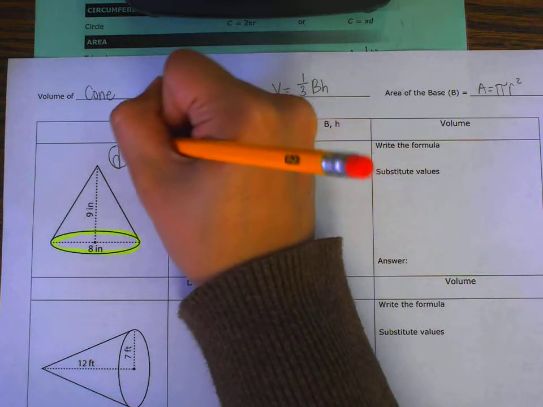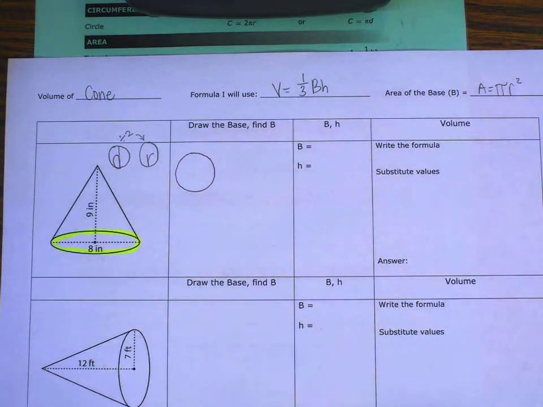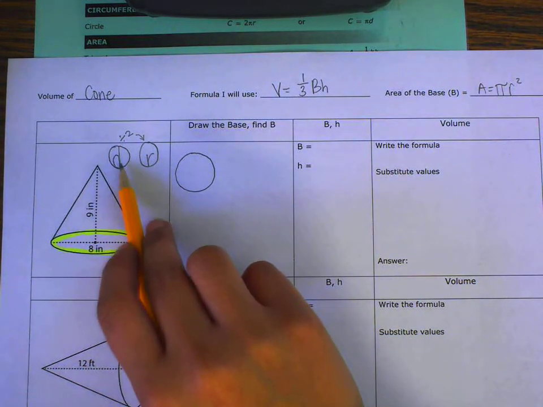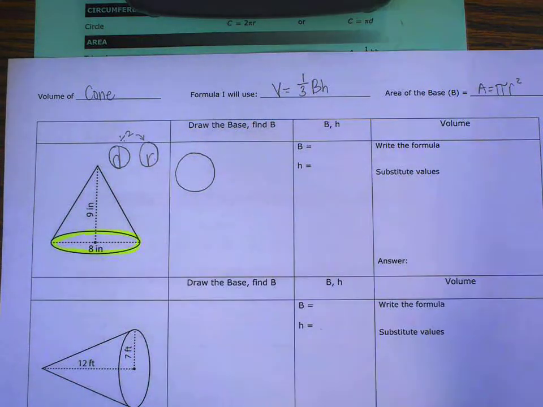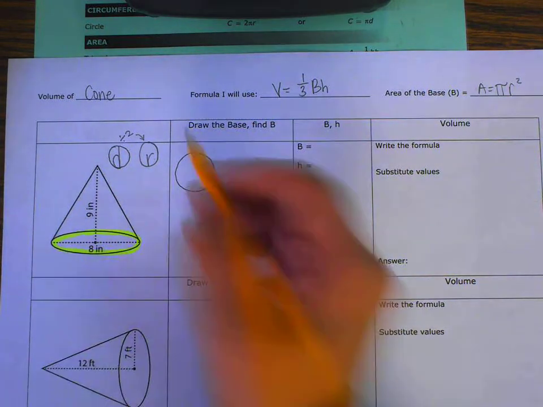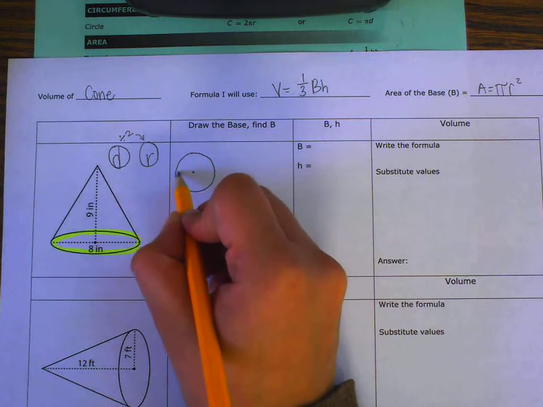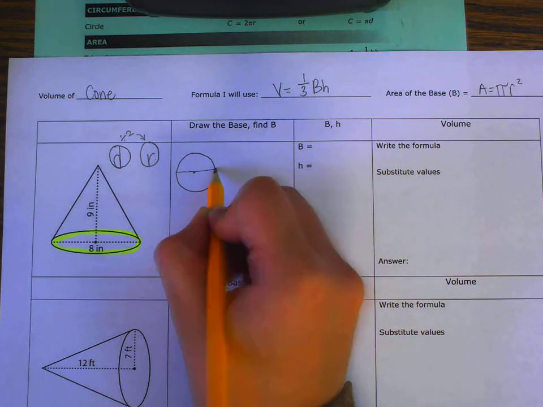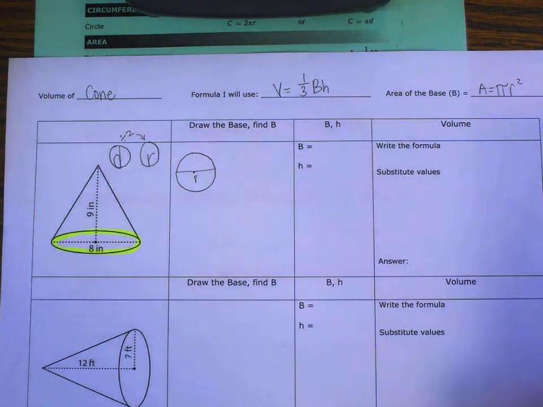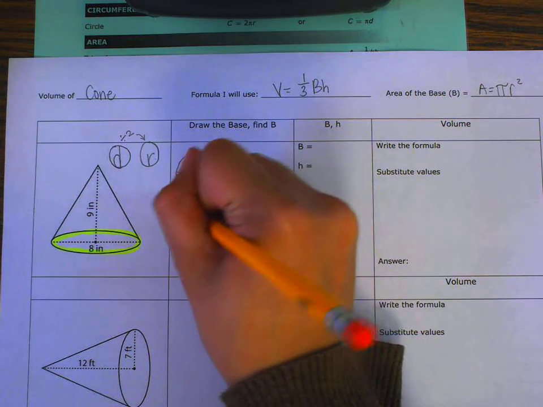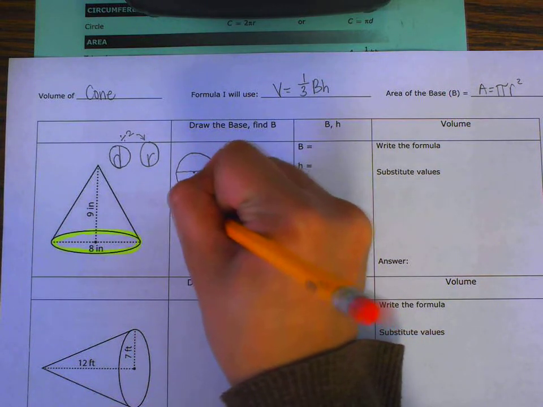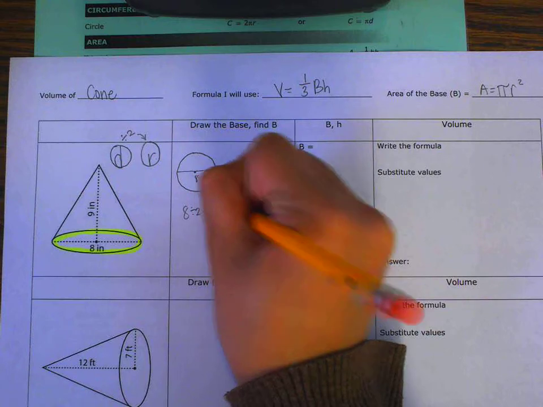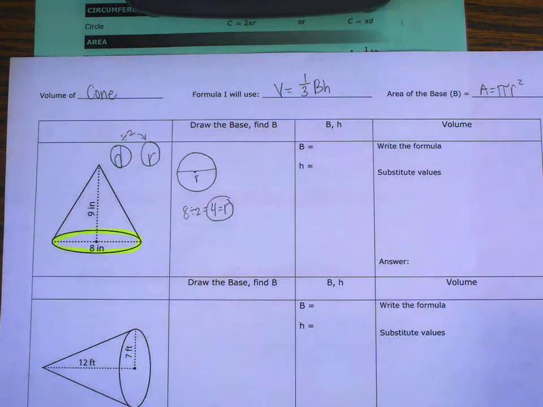When we divide by 2, that's when we technically go from a diameter to a radius. As you can see here, we're given the center of the circle and we're given it the whole way through. We're given 8. So we need to remember to take 8 and divide it by 2 to get 4. And 4 is going to be our radius that we will be using.